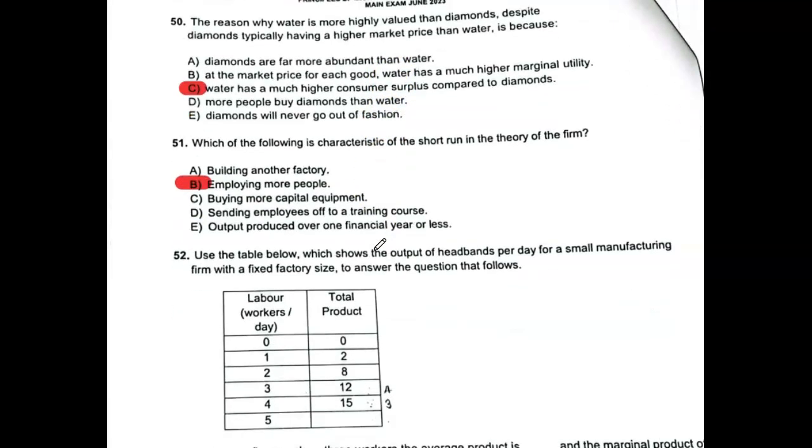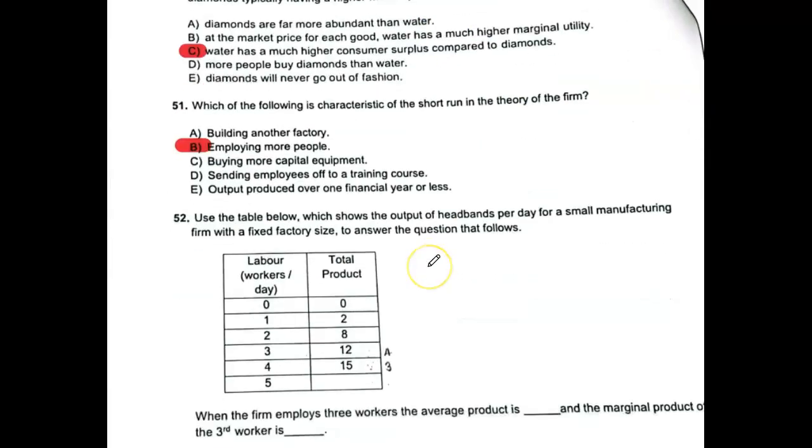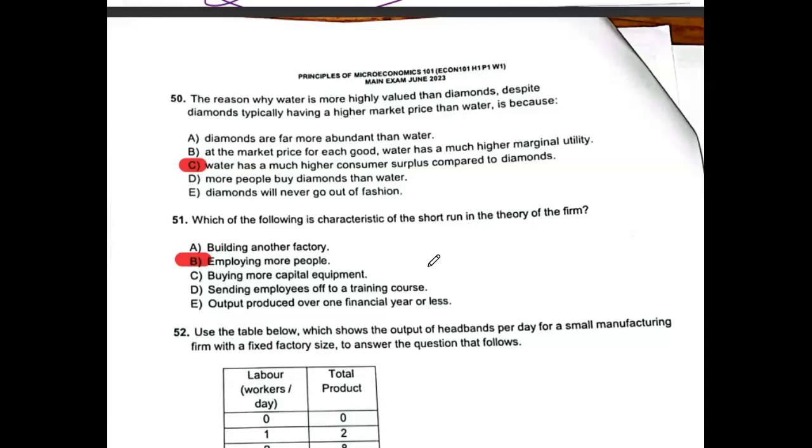Yeah, the reason why water is more highly valued, yeah, having a higher market price.